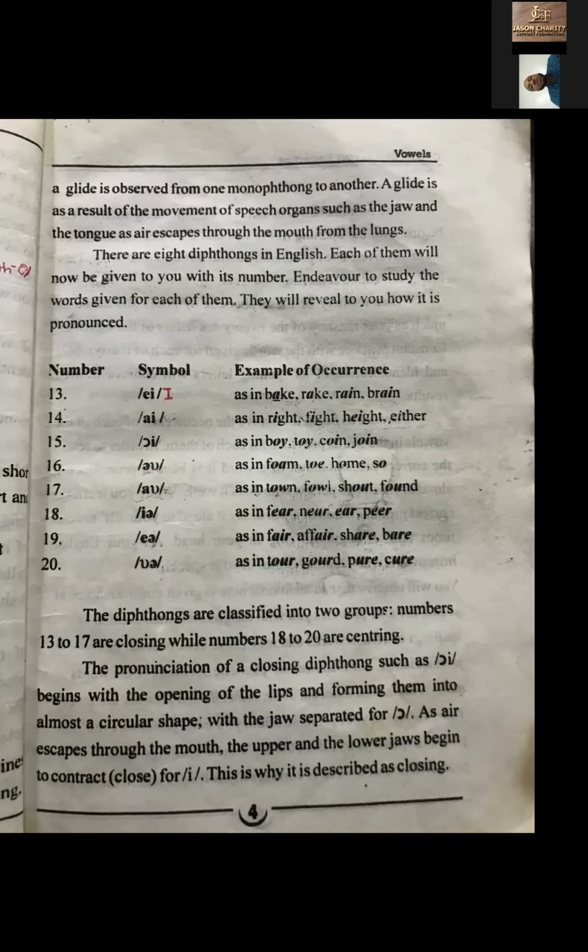The medial position simply means the middle, and that is why we have it in words like fear, as in EA in FEAR, and we have it in near, as in EA in NEAR, and we have it in peer, as in peer pressure, or peer group, as in PEER.